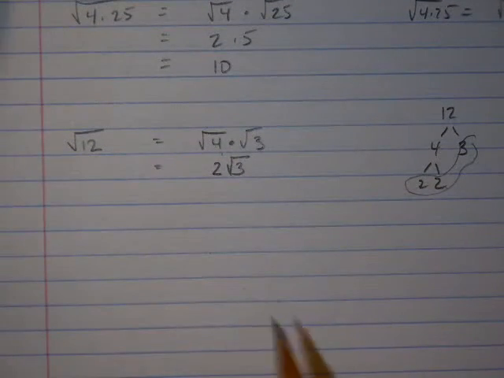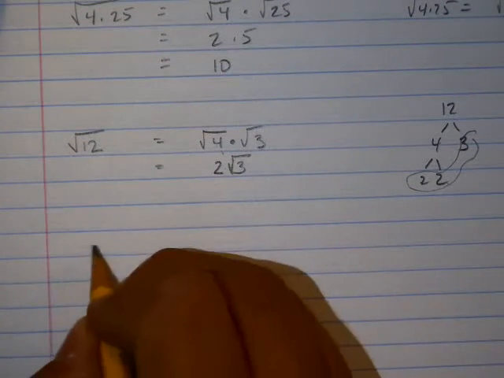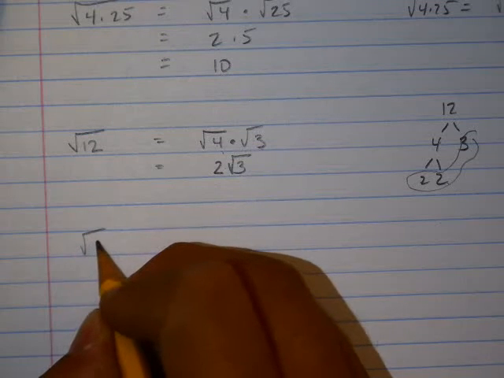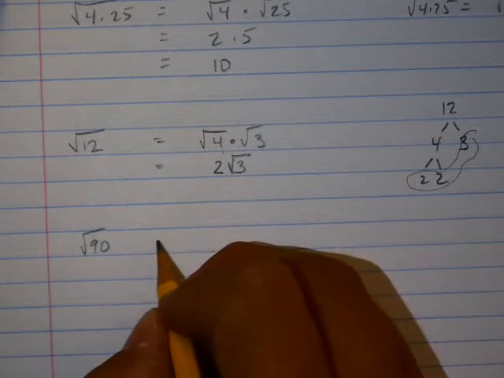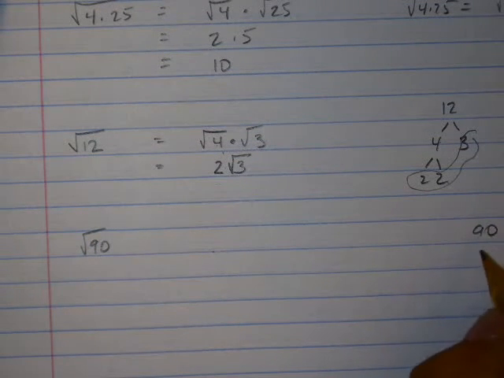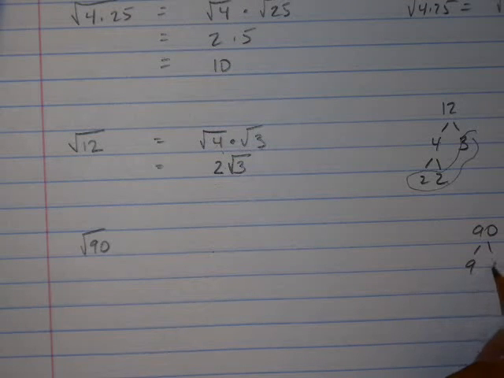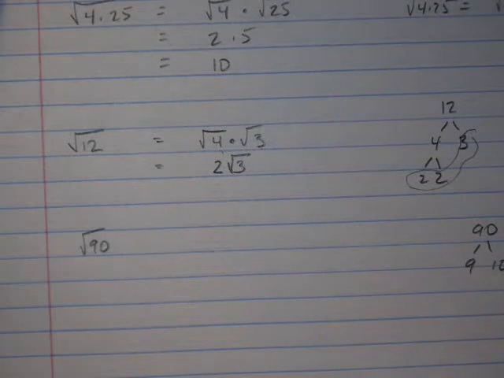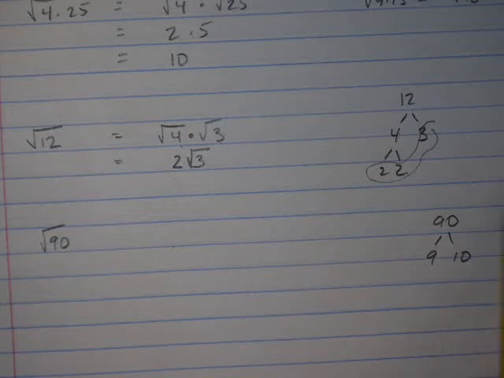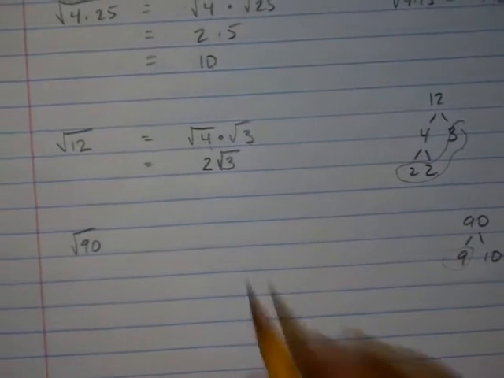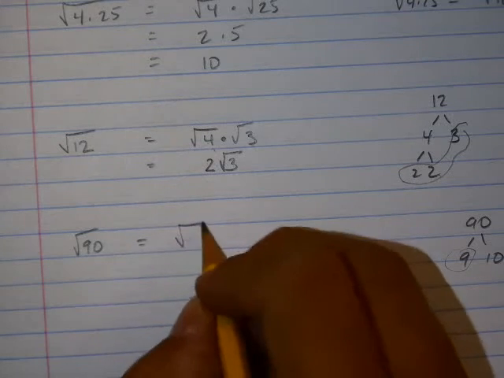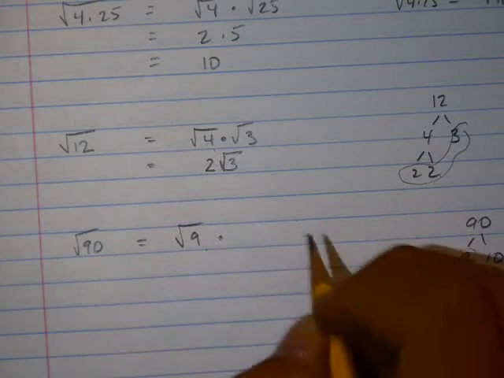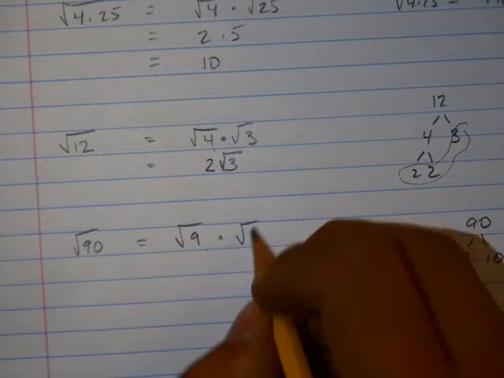So imagine I had this guy right here, this radical 90, or the square root of 90. Well, 90 is 9 times 10. I'm not going to factor that any further because I found my perfect square there. And I'm going to rewrite this as the square root of 9 times radical 10.